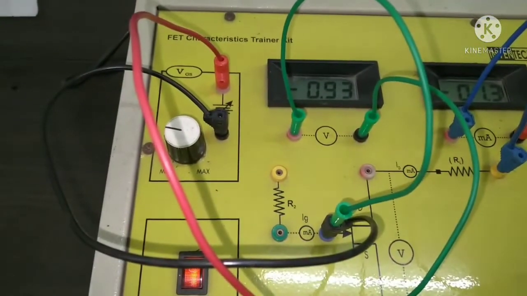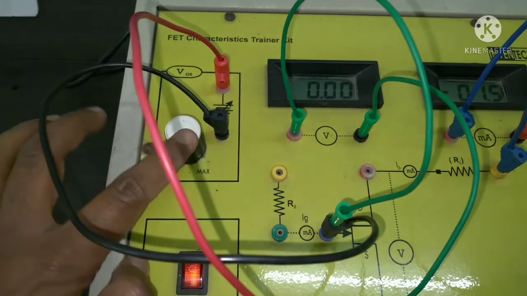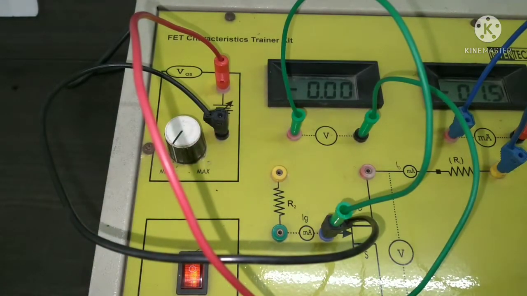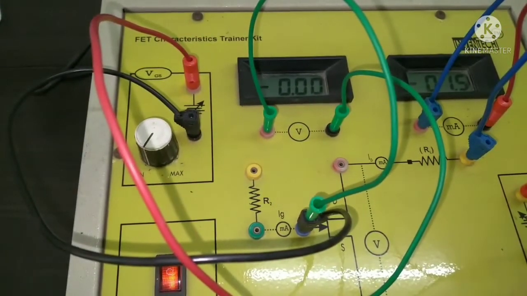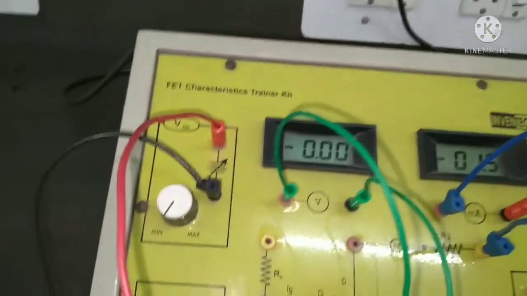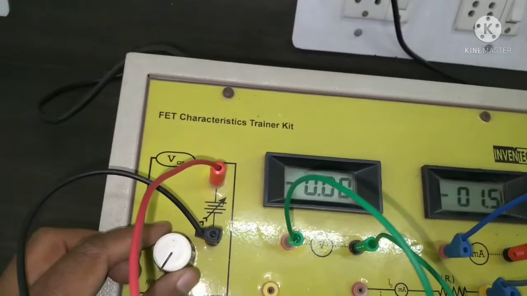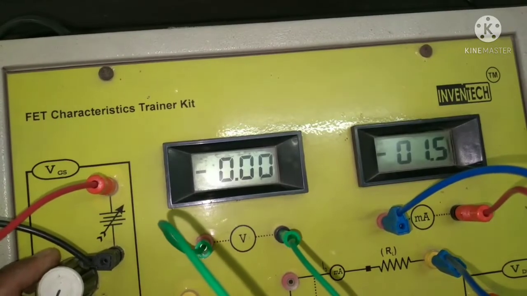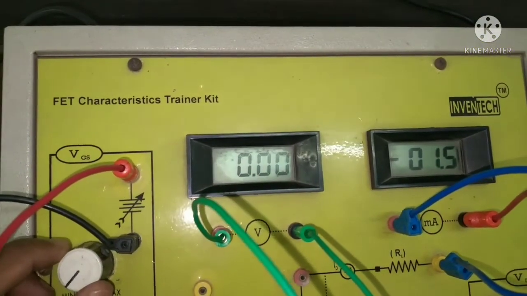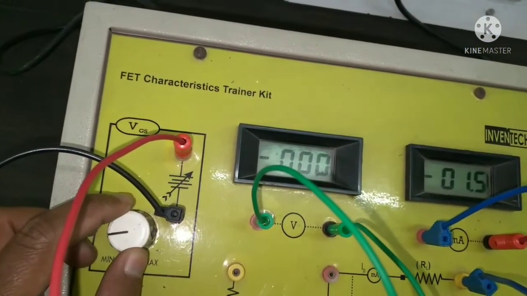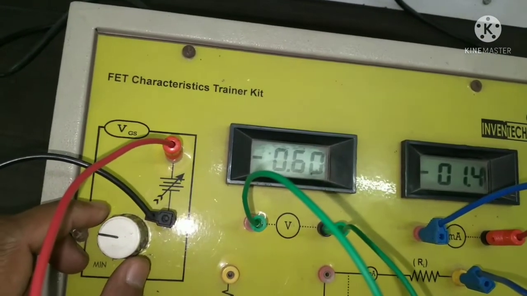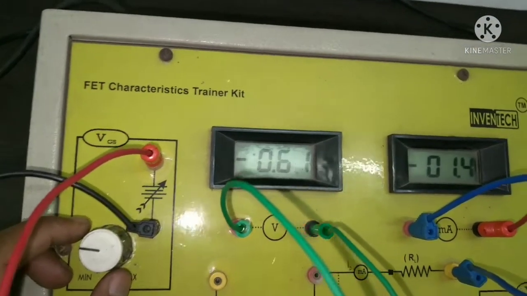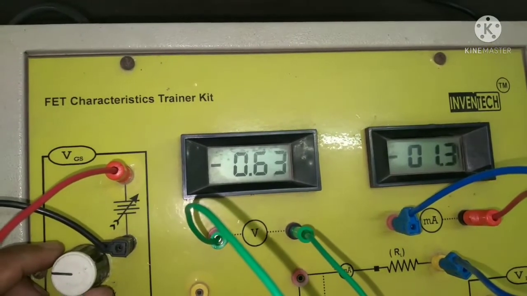Now what do we have to do? We have to vary the gate source voltage. This is the gate source voltage. By varying it, we have to see the drain current flowing in the circuit. When the gate source voltage is 0, you can see there is still some current flowing. Now if I increase this gate source voltage, you can see the current is decreasing.